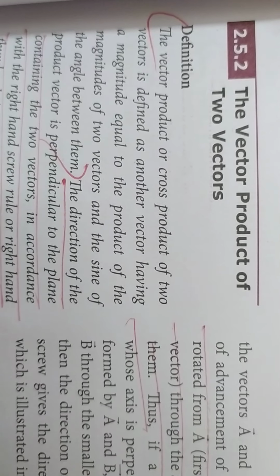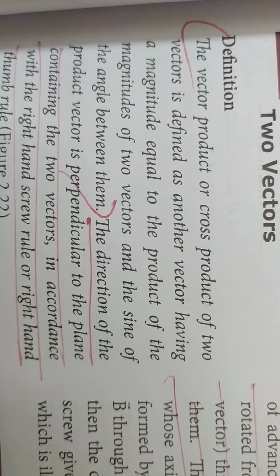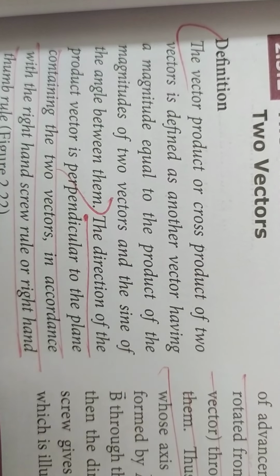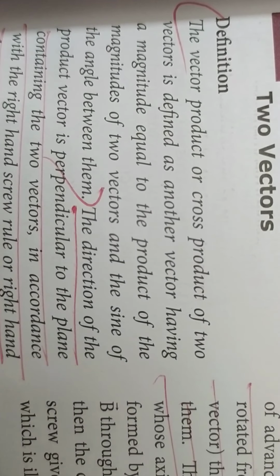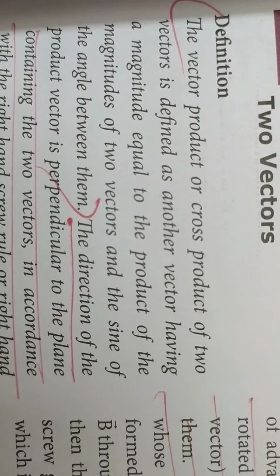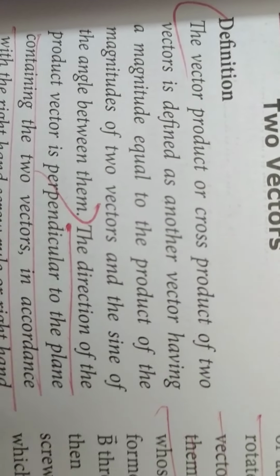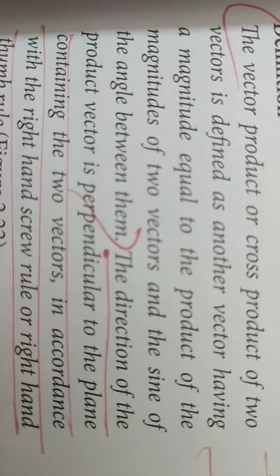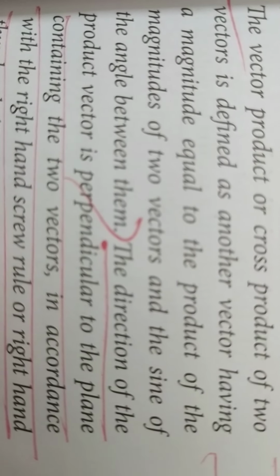Next, vector product of two vectors. Here the definition is: the vector product or cross product of two vectors is defined as another vector. That is, when you multiply two vectors, you will get only a vector in the cross product. You can call it the vector product or cross product, and the magnitude is equal to the product of the magnitudes of the two vectors and the sine of the angle between them.